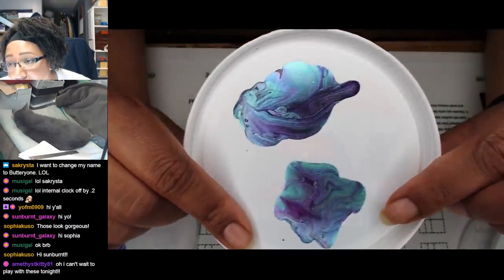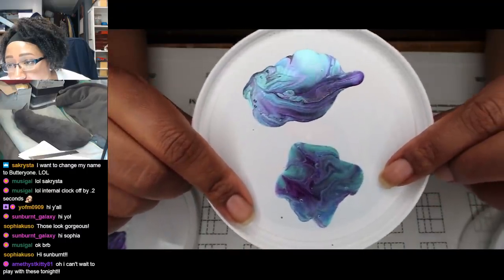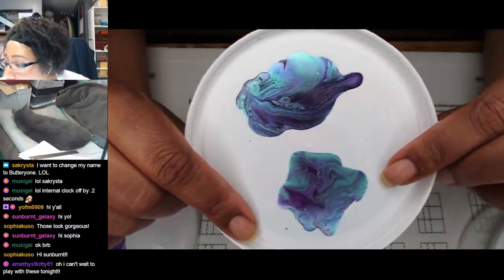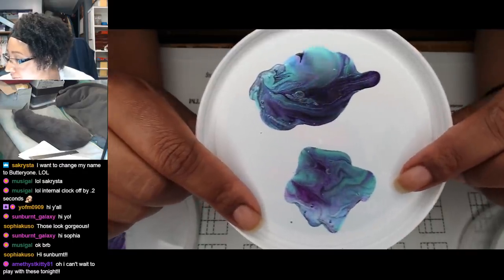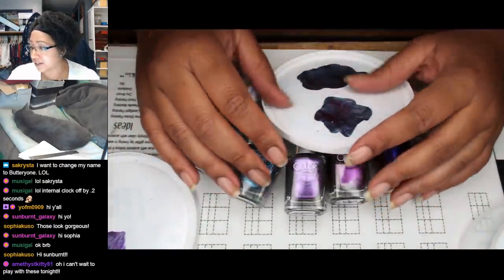What do you guys think? Do you have a favorite or a preference? Top or bottom, black or no black? Hey yo, and hey Sophia, if I didn't say that.